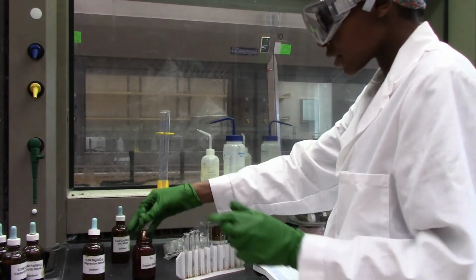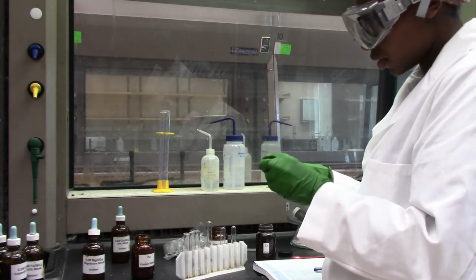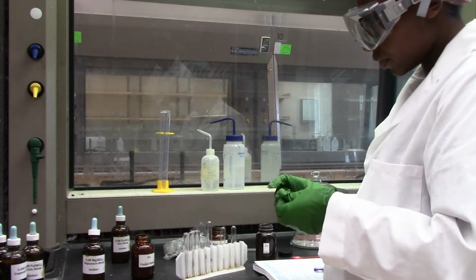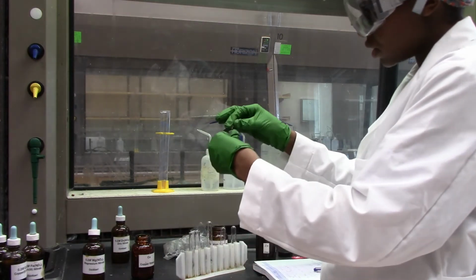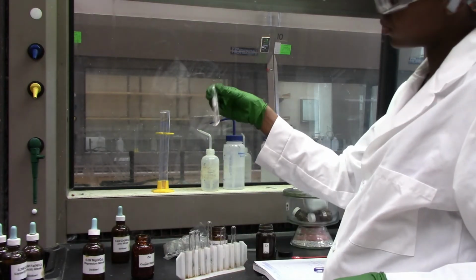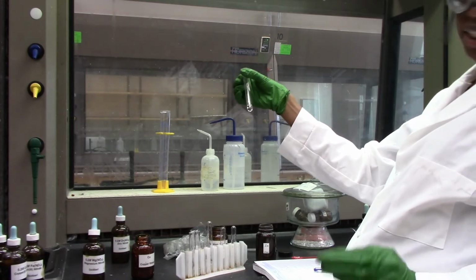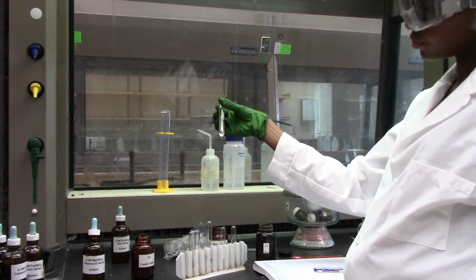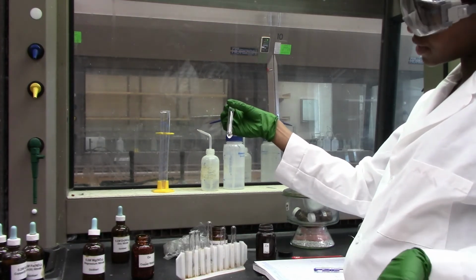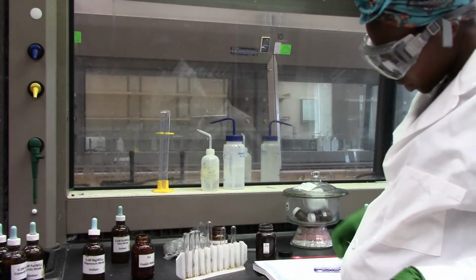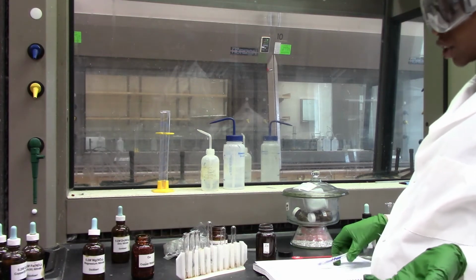Again, just the same thing. This is copper in magnesium nitrate solution. As you can see, in the first few seconds, nothing's happening. So, copper did not displace magnesium. And that means magnesium is stronger, or let's say it's more reactive compared to copper.